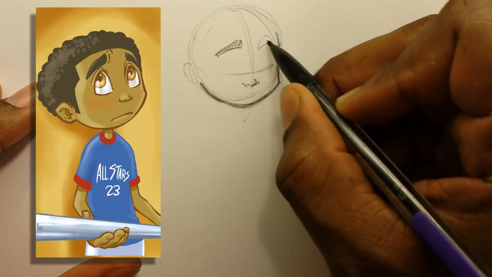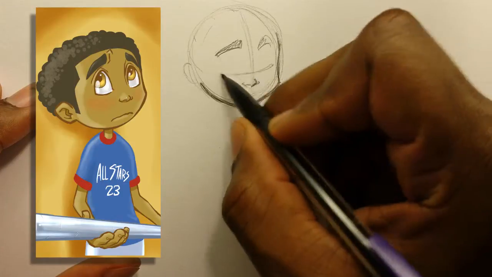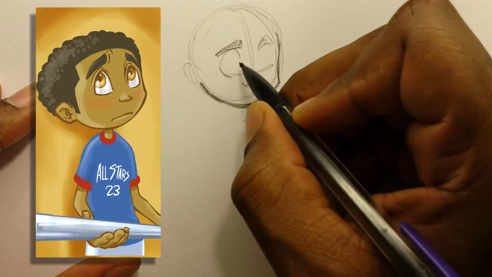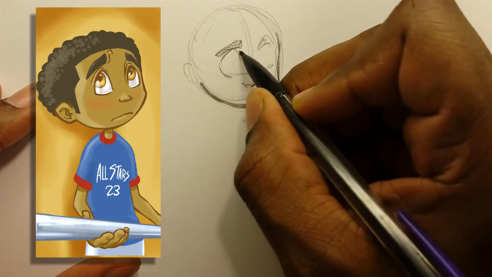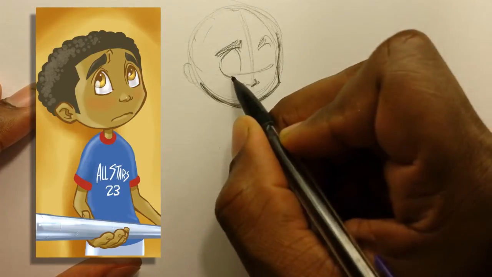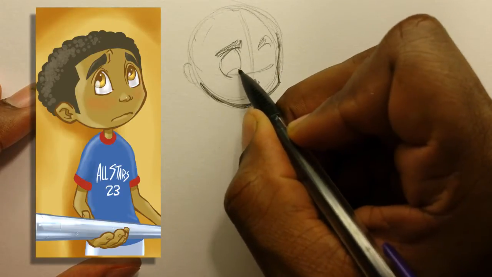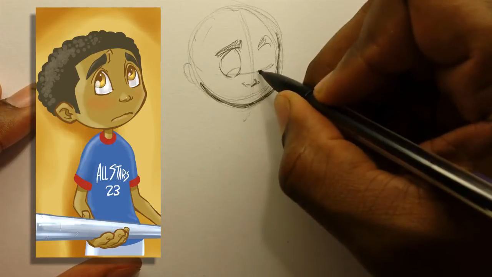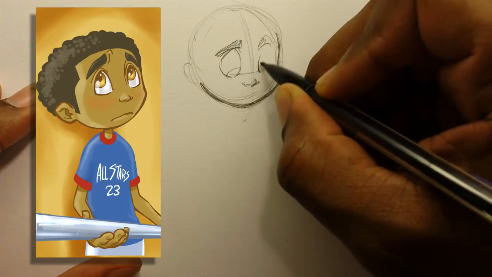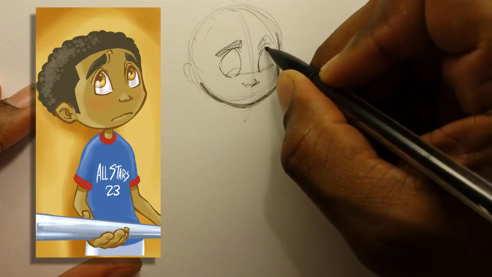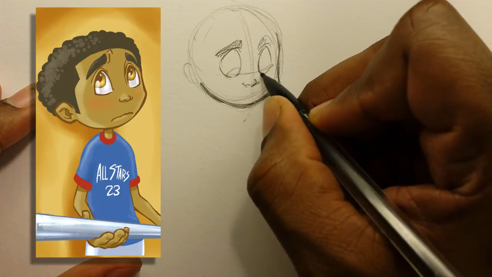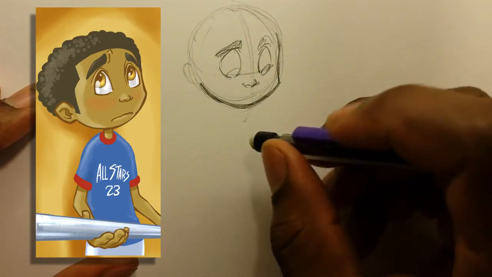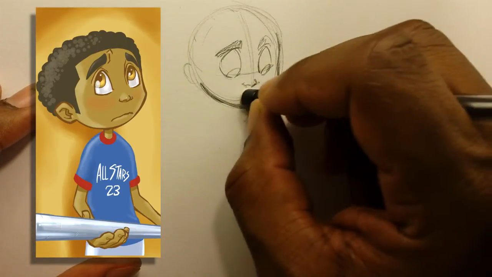We'll just do some loose ones. And of course, like I said, the bottom of his eyes are going to land right about here. And I'm going to do his nice cartooned eyes here, and they fall right there at the bottom of that line, just about. And that gives me all the information I need for the face.